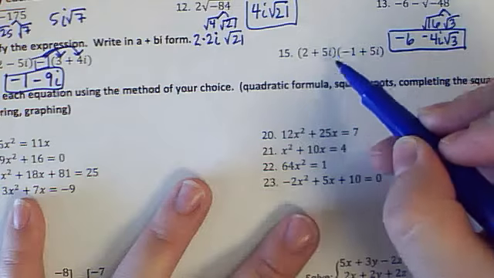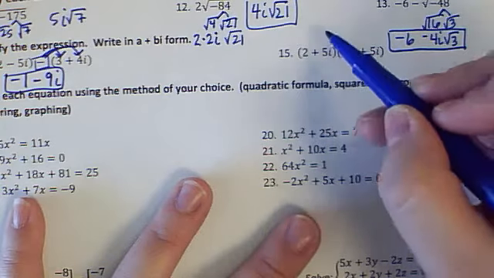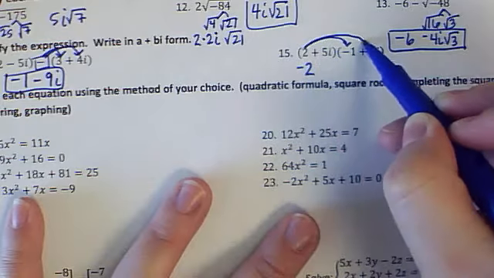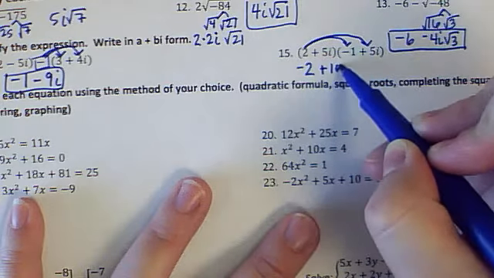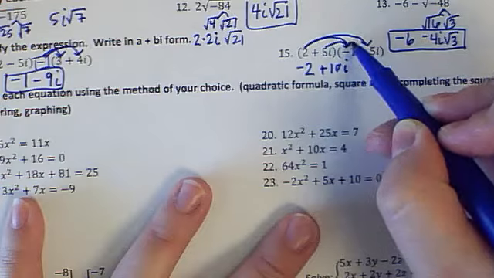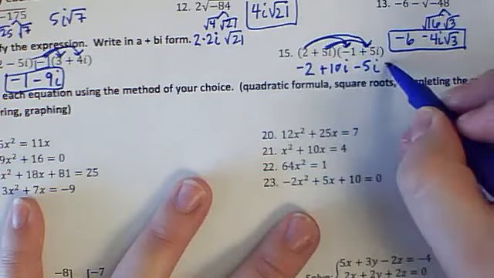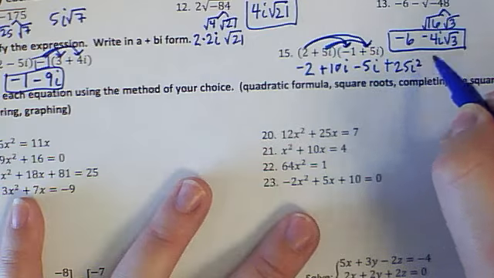Now this one, there's just 2 multiplied together, so we have to FOIL. So 2 times -1 is -2. 2 times 5i is 10i. 5i times -1 is -5i. And 5i times 5i is 25i squared.